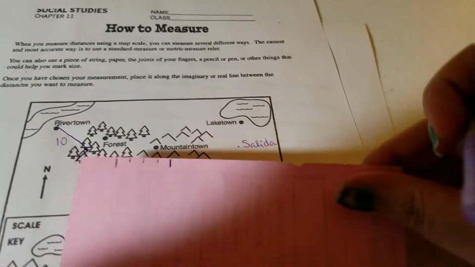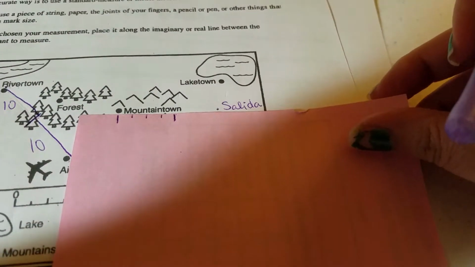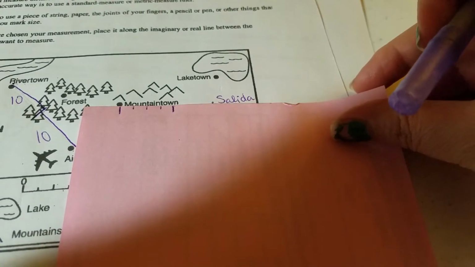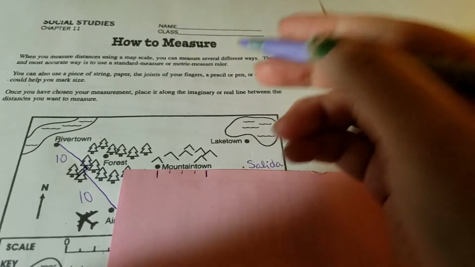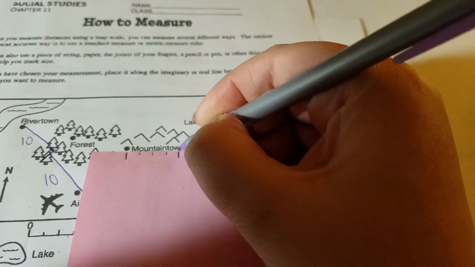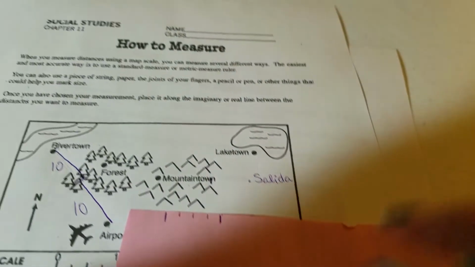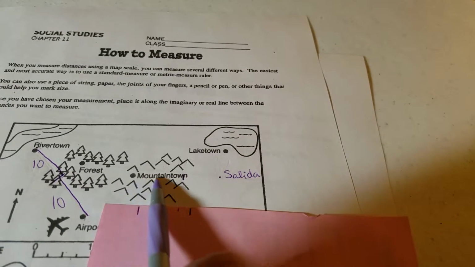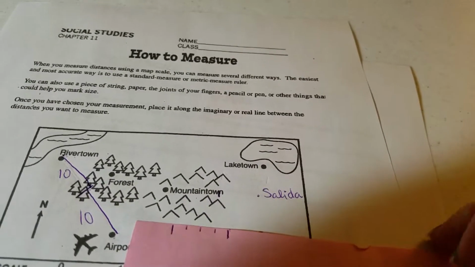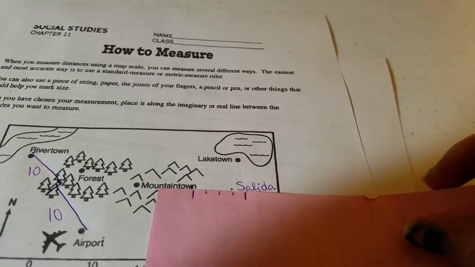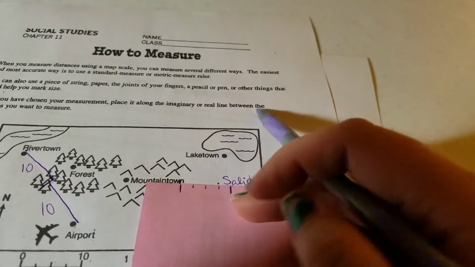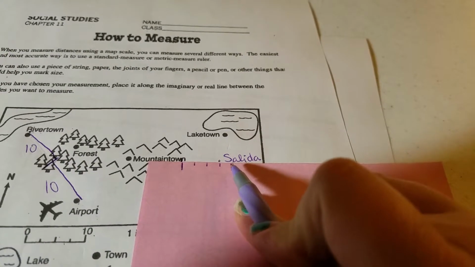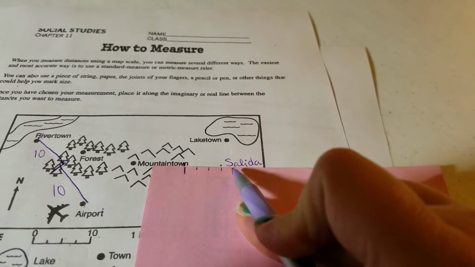So again, I'm going to use my handy little piece of paper here. I'm going to start at Mountain Town. If I put it there, I'm going to mark where it ends. From here to here is 1 whole inch. Then I take it, and we notice that when we put our paper down, it does not go all the way to the end, because of course I made it that way.